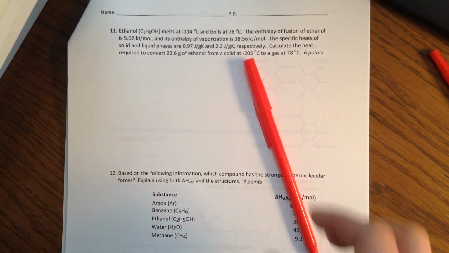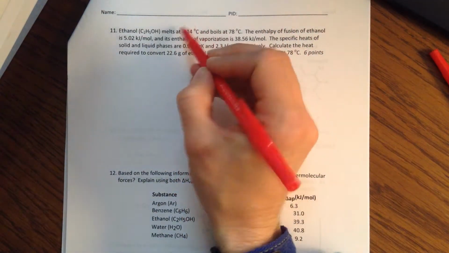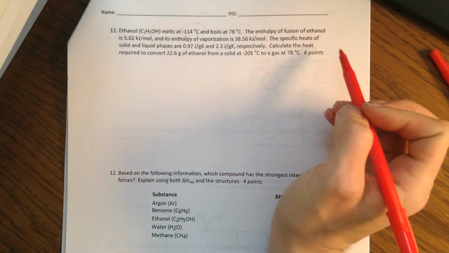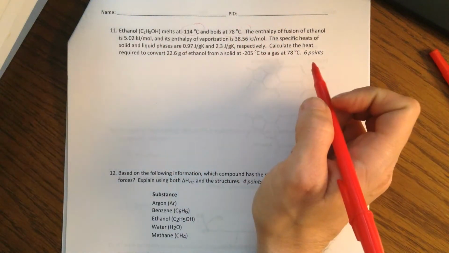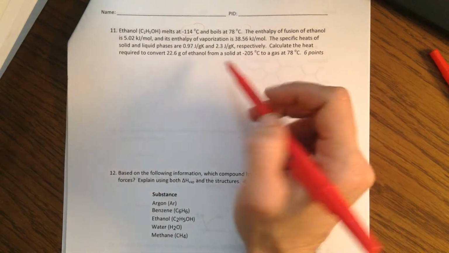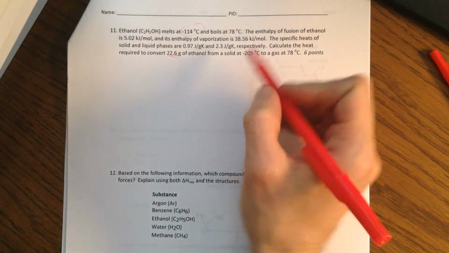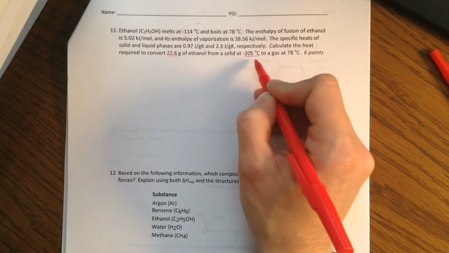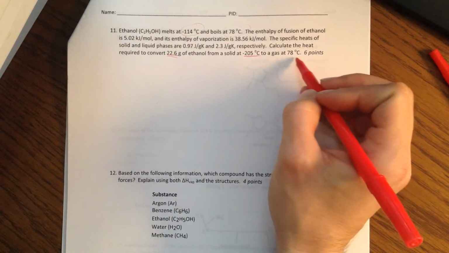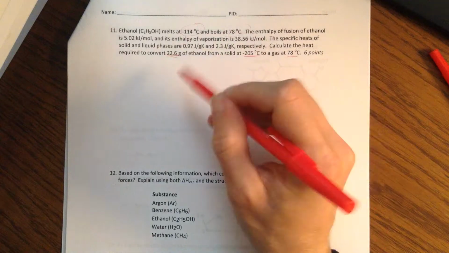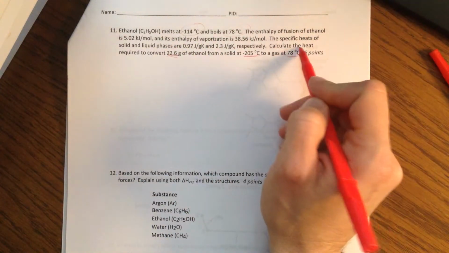All right, for number 11, we are looking at ethanol. We've given its melting point and its boiling point, the enthalpy of fusion and the enthalpy of vaporization, and specific heats. We want to calculate the heat required to convert 21.6 grams of ethanol from a solid at negative 205 degrees Celsius, below the melting point, to a gas at 78 degrees. So we're going to heat it up until it's completely in the gaseous phase, and then it's not going to be heated anymore.